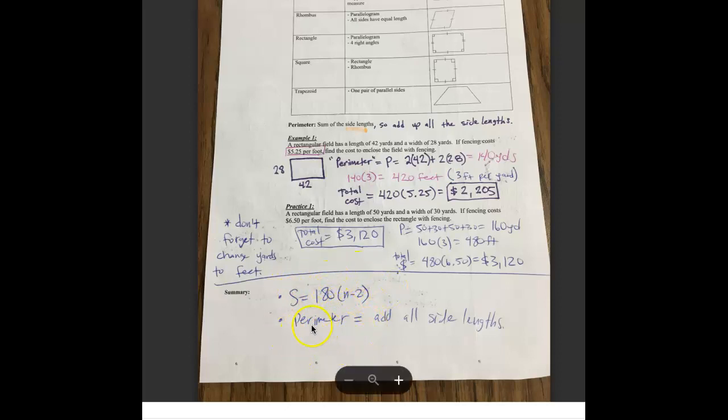And then the perimeter stuff, right? The perimeter problems are not just asking us for perimeter, they're asking us to find a cost of something also, so be careful with that. The feet and yards aspect of it, again, makes it tricky. So hopefully this is not too difficult. Give it a shot.